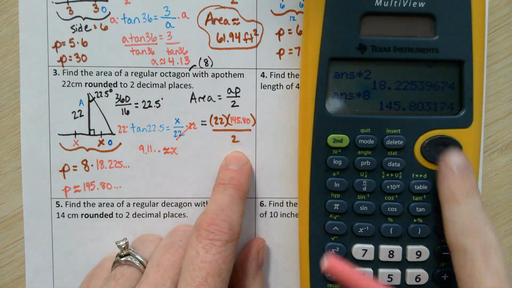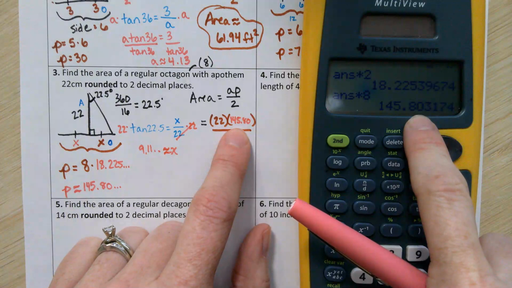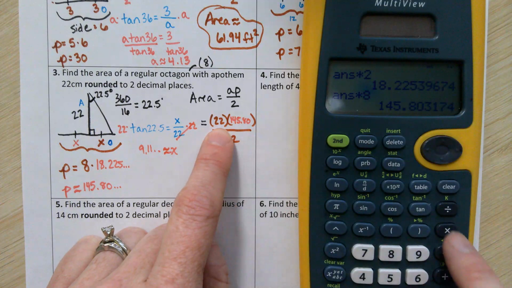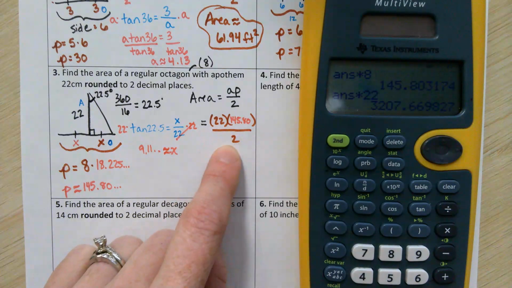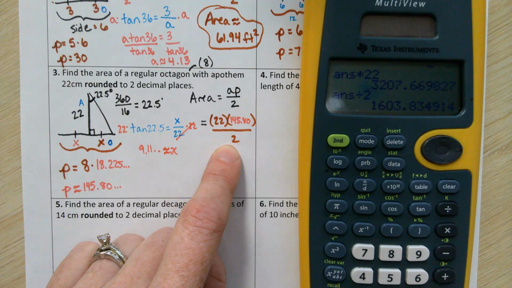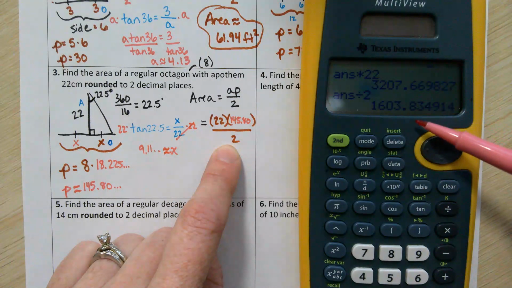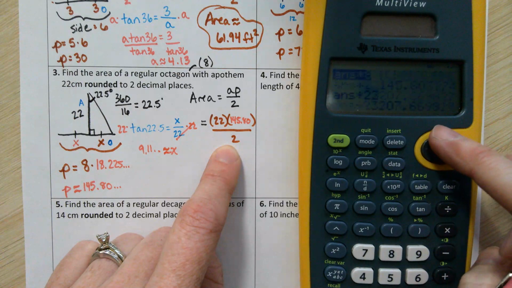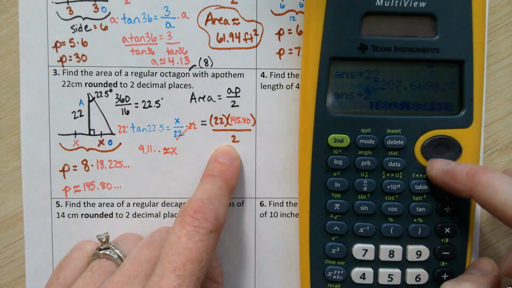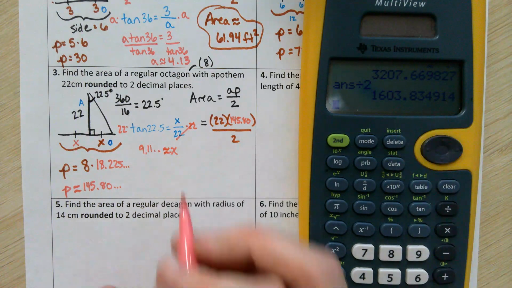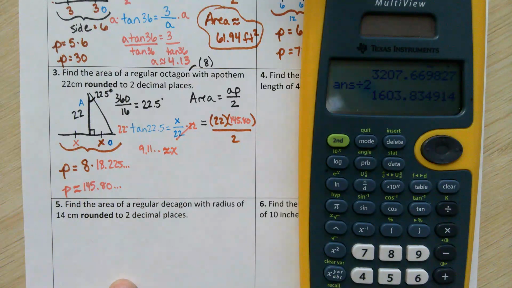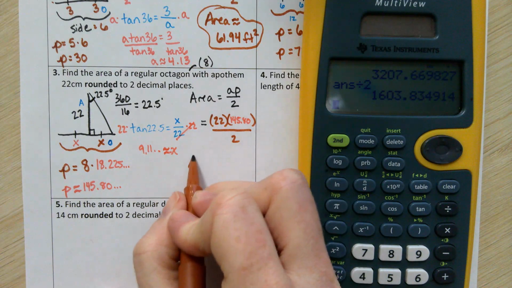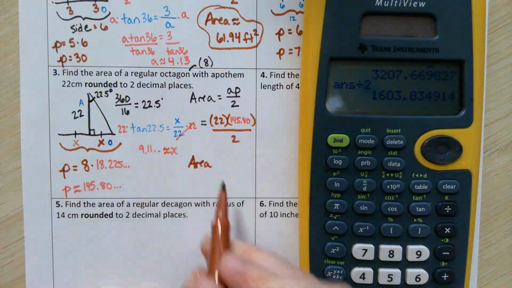It's already on my calculator, so to avoid rounding, I'm going to multiply it by 22, and then divide it by 2. So I've carried that decimal all the way through all of those calculations without doing any rounding to get my most exact answer possible for the area of this octagon.